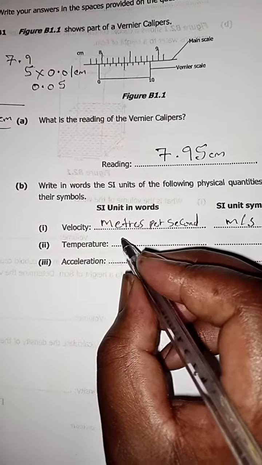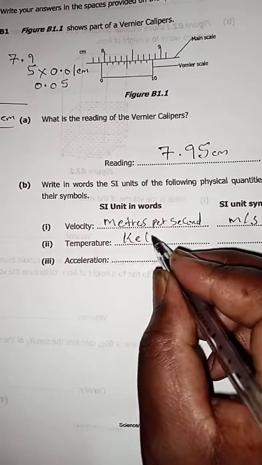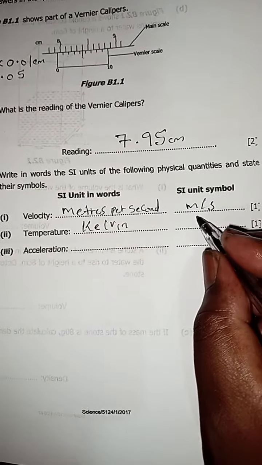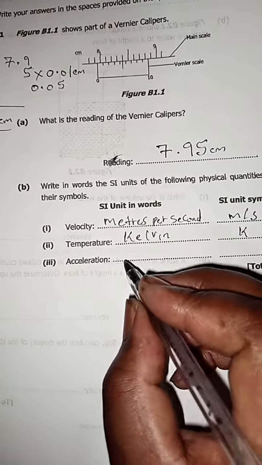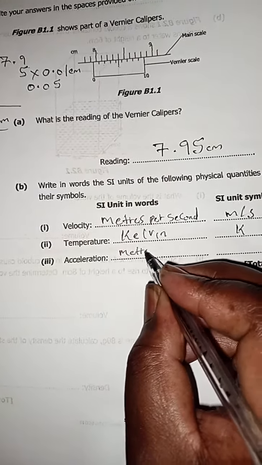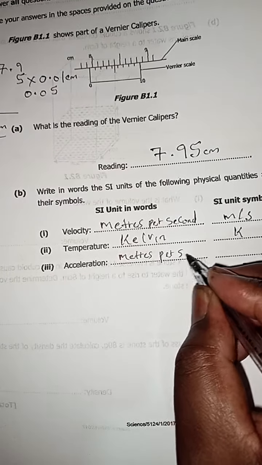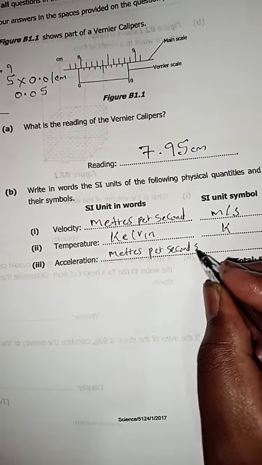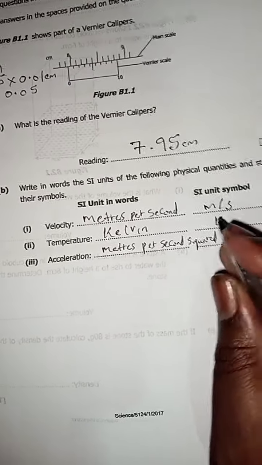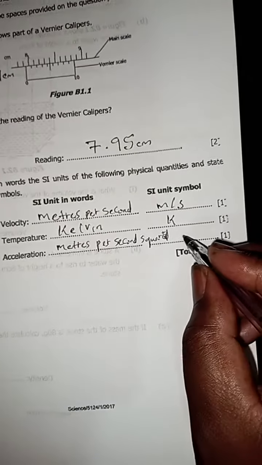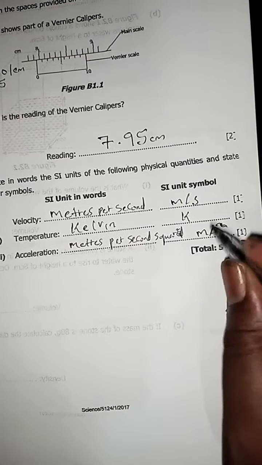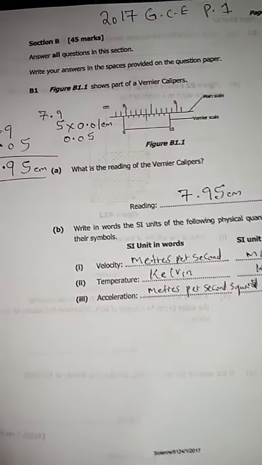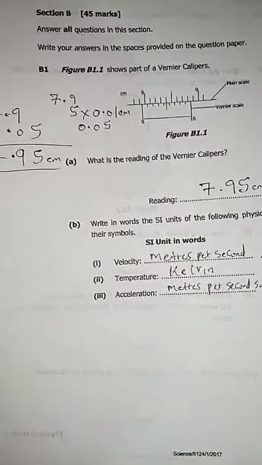Temperature is measured in Kelvin. The symbol is just the letter K. Acceleration is meters per second squared. So the symbol is m/s squared. This is the symbol. So that's it for this problem. You can go to another one. Second question.